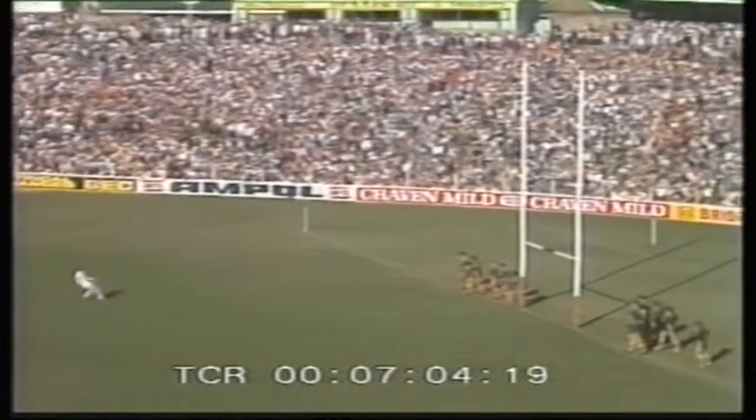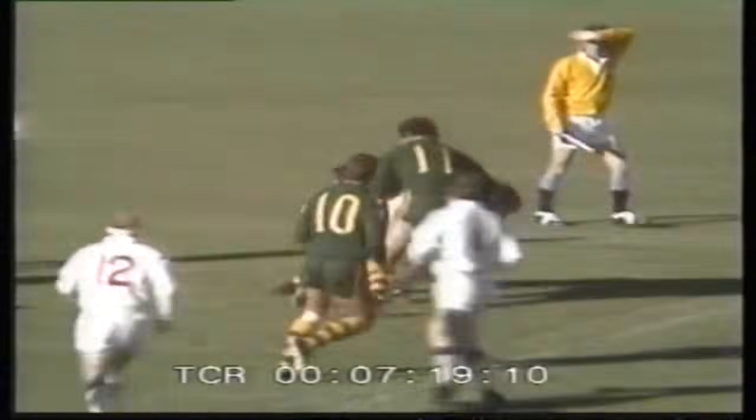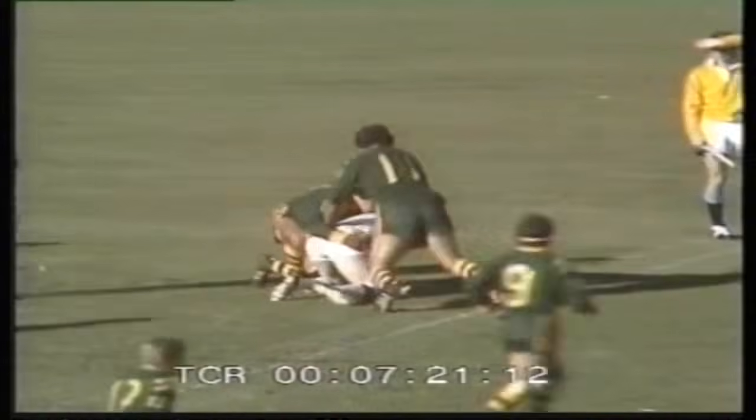George Fairbairn attempting the conversion, and it's there. 5 points to 0 in favour of England after almost 8 minutes of the first half. Cronin the kick-off for Australia. Very deep one. Fielding up to his own quarter line.